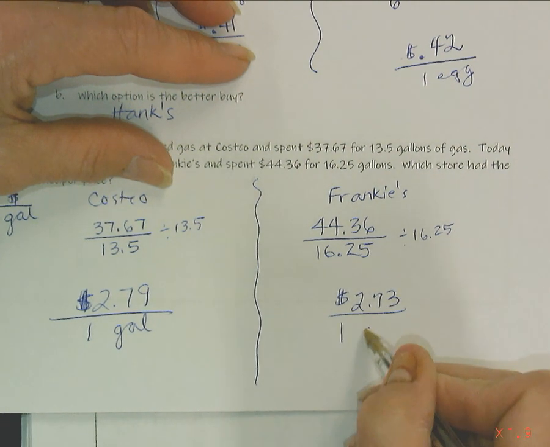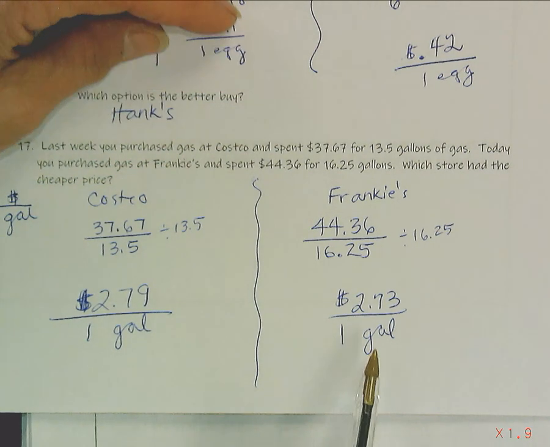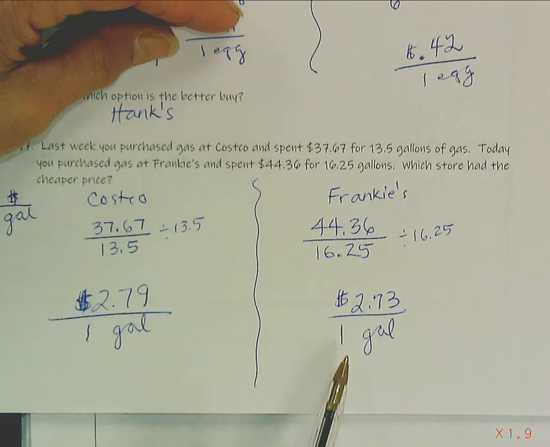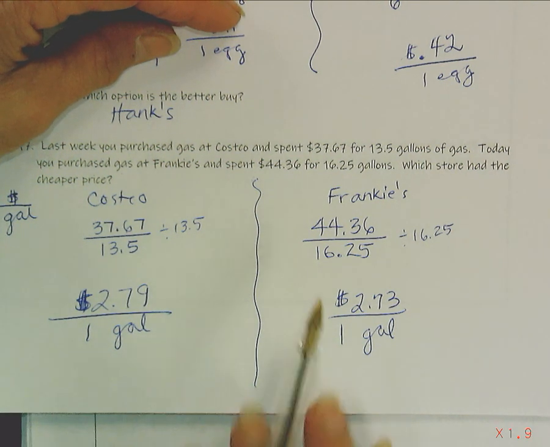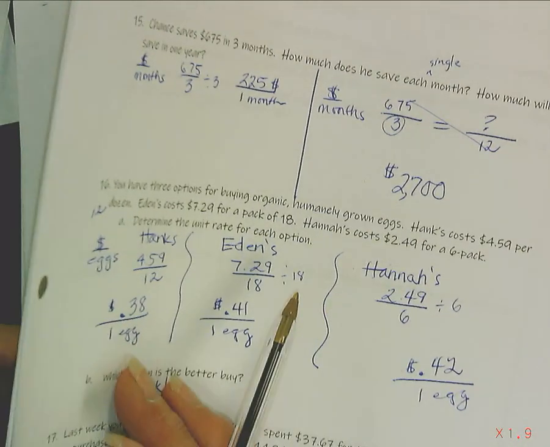You're doing a good job at remembering those rounding rules. So where should you get your gas? Yep, get it at Frankie's. It's cheaper than Costco.